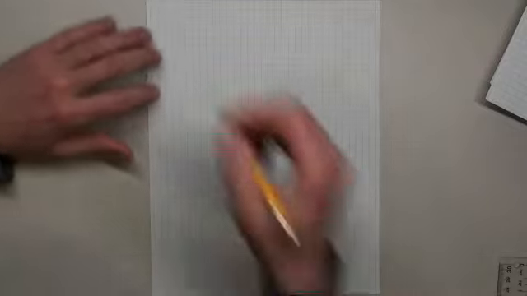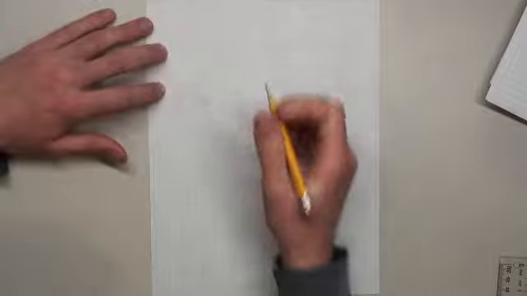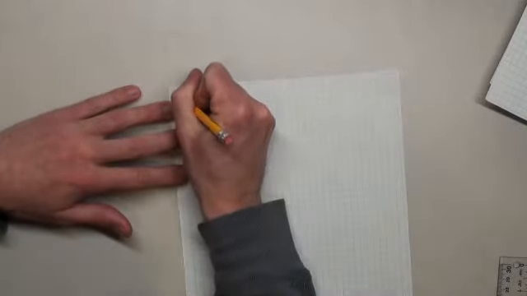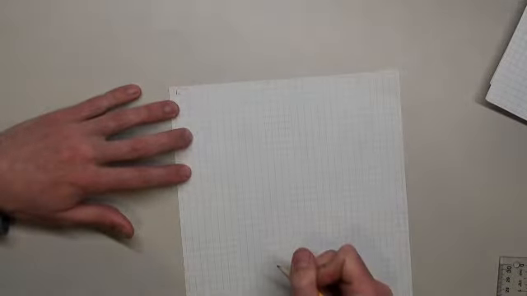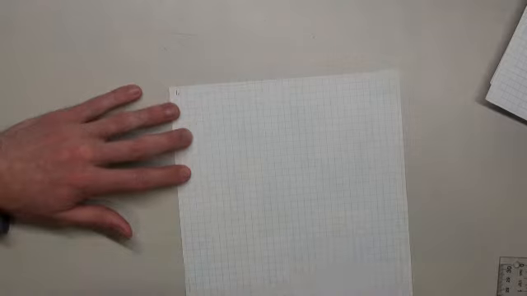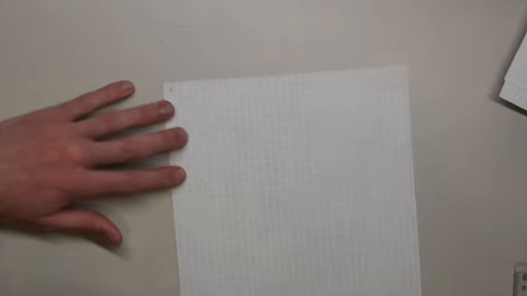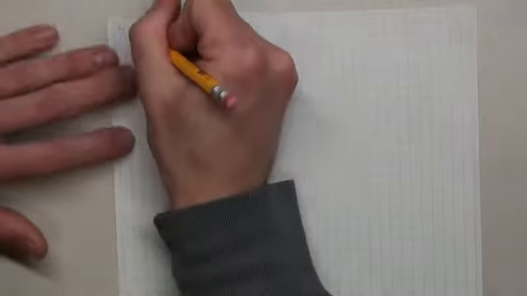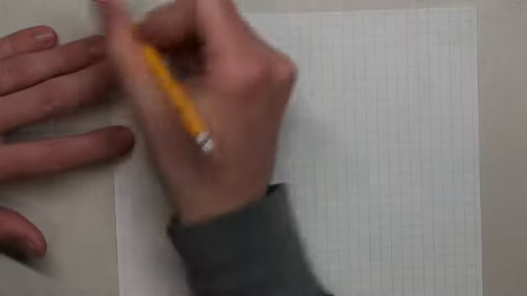So, the first problem. Let's put a number 1 here. Okay? I'm actually going to zoom in a little bit. I want to make sure you can see this. Okay. Number 1. And they usually start the same.